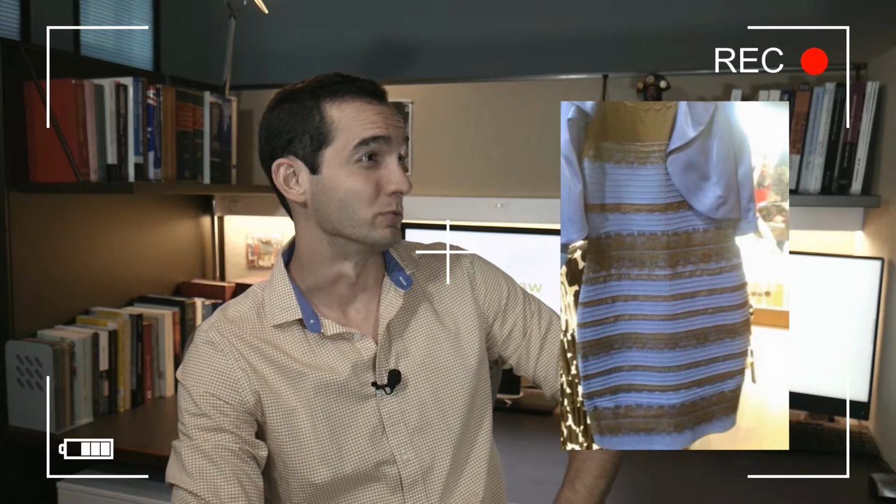That dress is blue. No, it's gold. No, it's blue. No, are you blind? It's definitely blue. If that dress was a provision of the Constitution, it would definitely be Section 92.